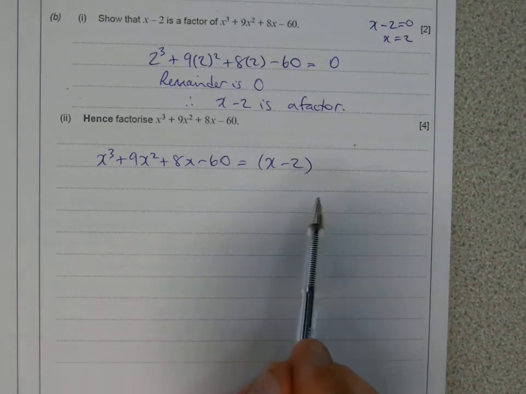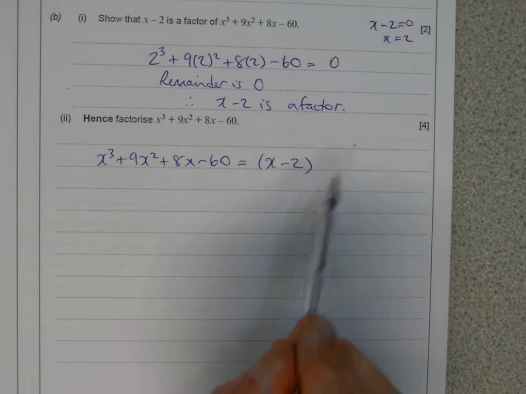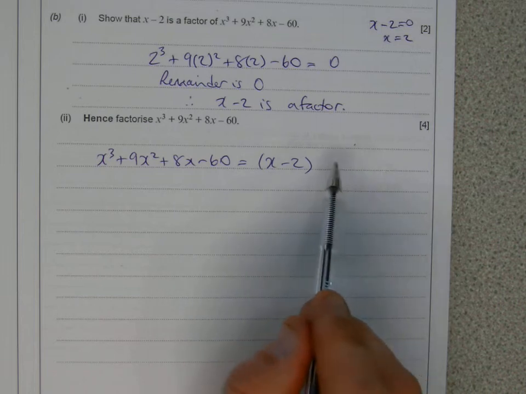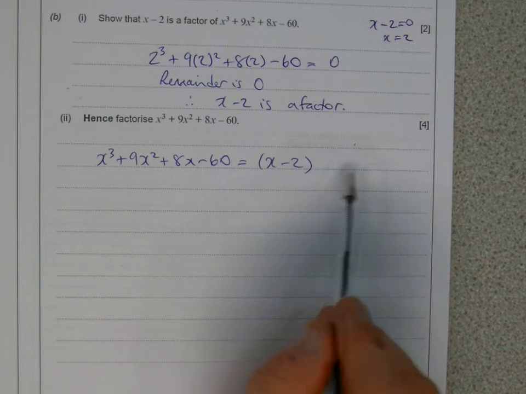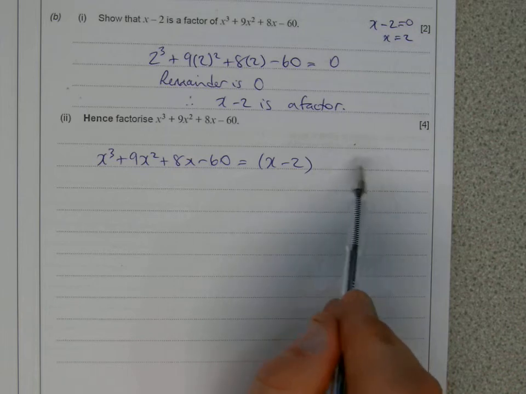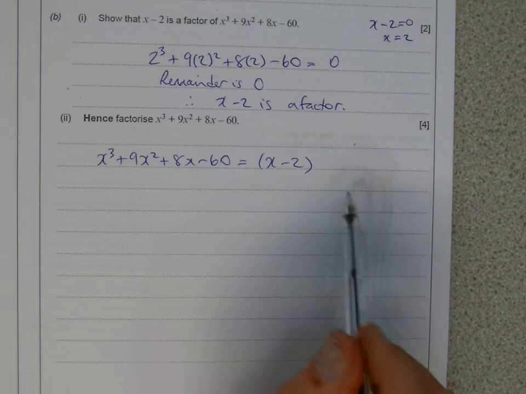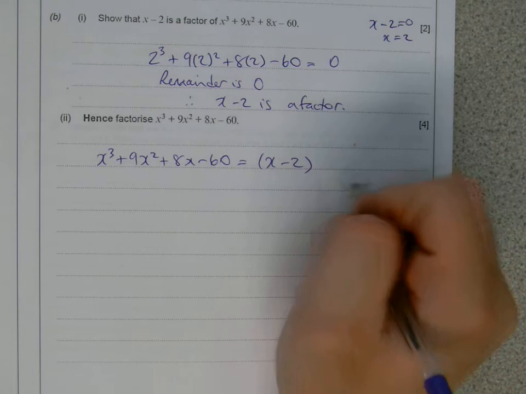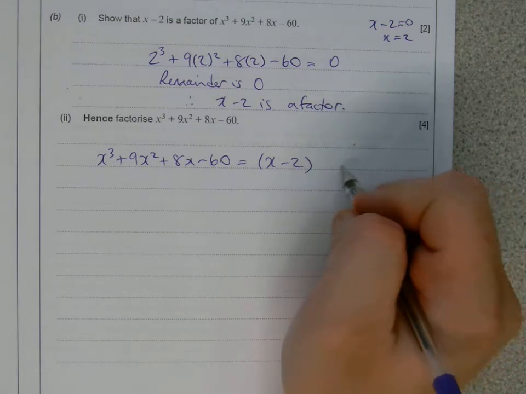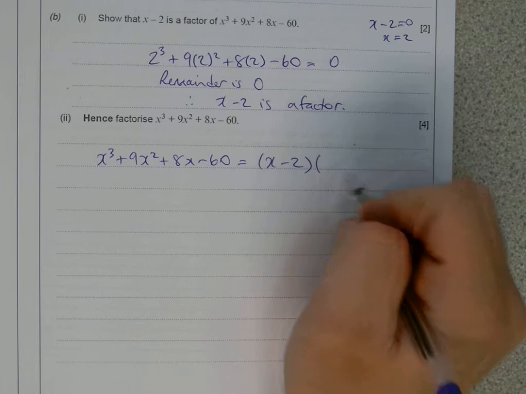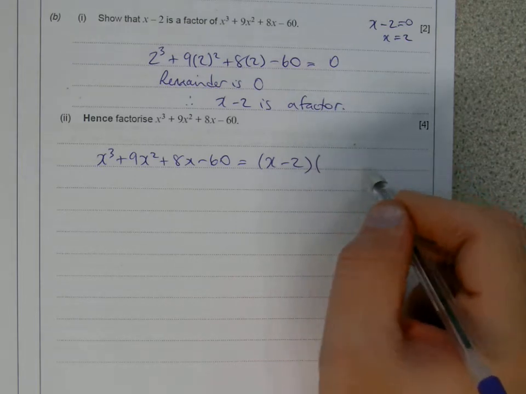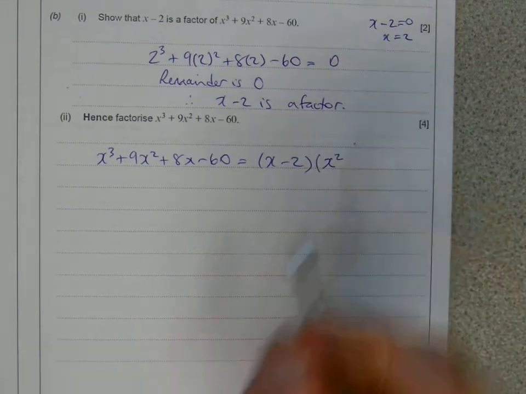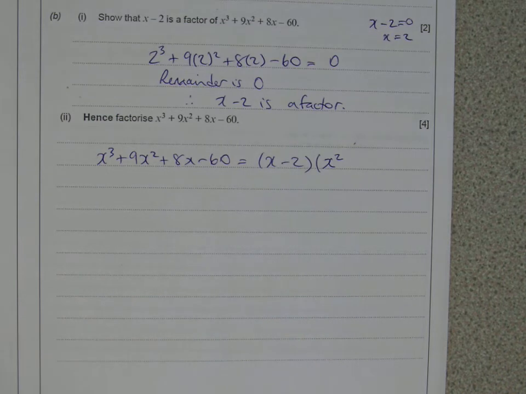We're going to have 2 other brackets. Trouble is, I don't know what those 2 other brackets are. But you need to remember, if I was to multiply out those 2 brackets, I'd end up having a quadratic, of the form ax squared plus bx plus c. But the good thing is, I know the number in front of the x squared is going to be 1.